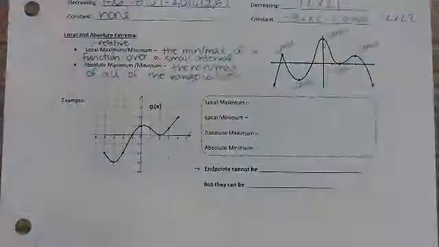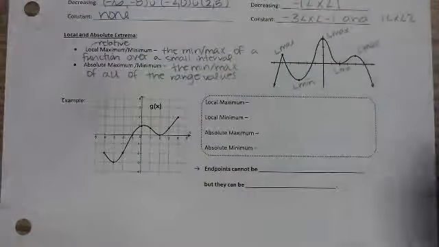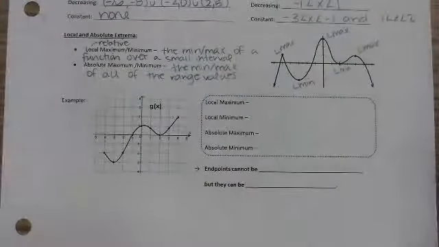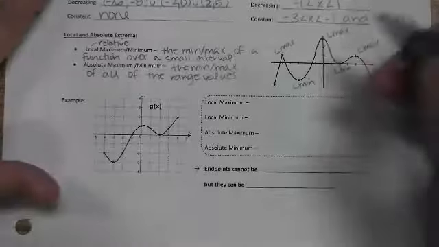Okay. The absolute maximum or minimum is the minimum or the maximum of all of the range values. So of all of the y values represented, it's the absolute highest point or the absolute lowest point. So here we can see that this local max right here is also an absolute max.